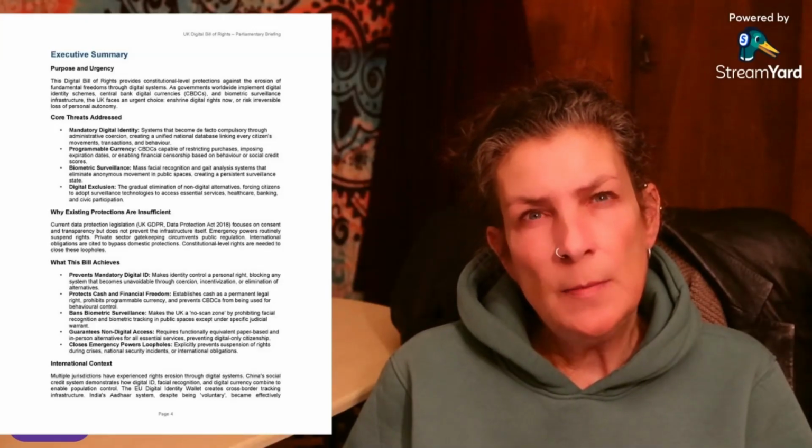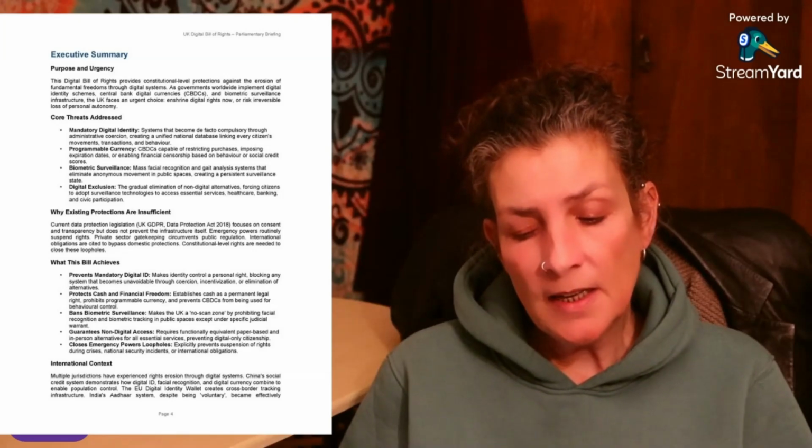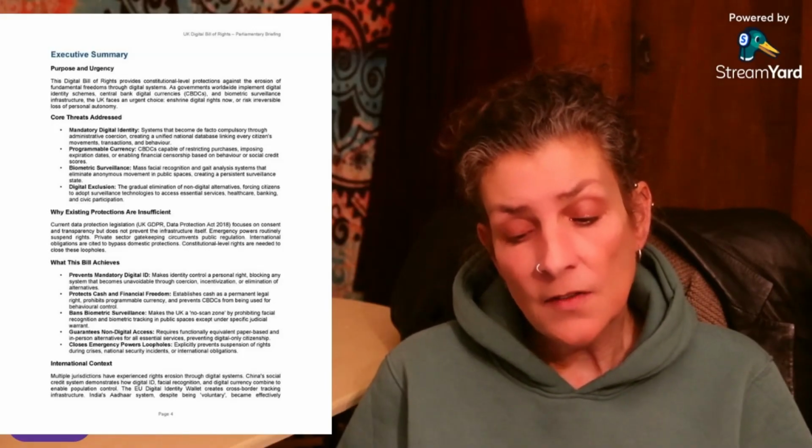And I want to draw your attention to a key phrase in that paragraph. The key phrase is constitutional level protections. That's really important because there are three parts to that. The first part is it's the highest tier of authority or protection that we can have. It's the highest tier of protection that we can get. So it's something that's big enough to be treated as a fundamental rule of the system when it comes to digital infrastructure.